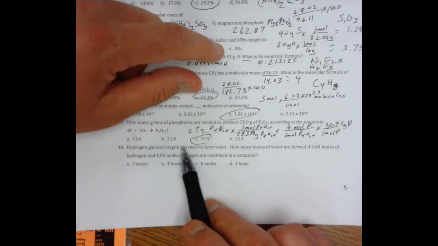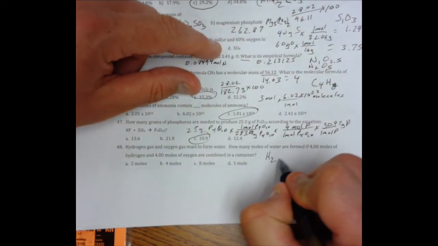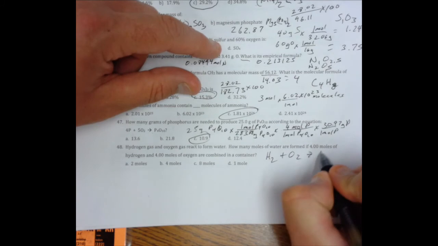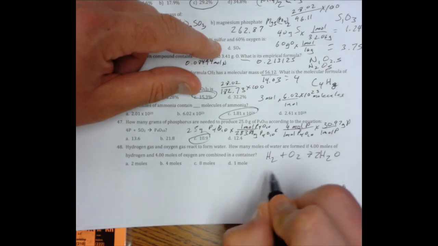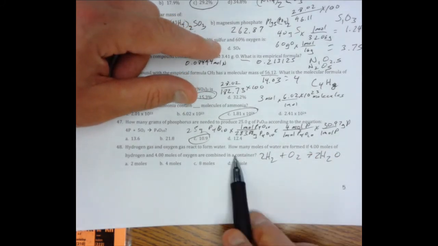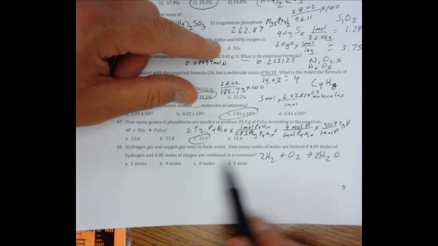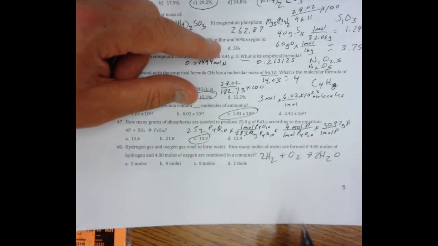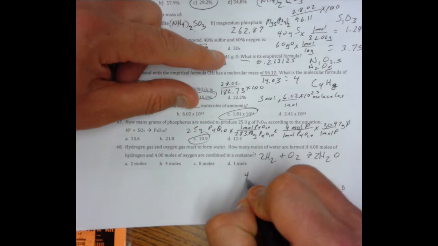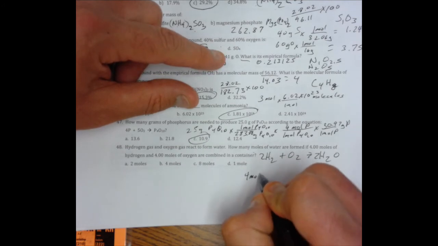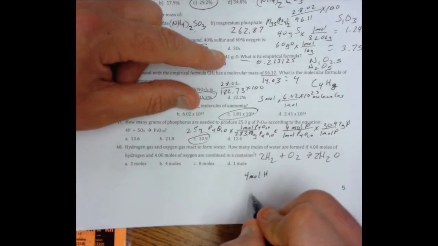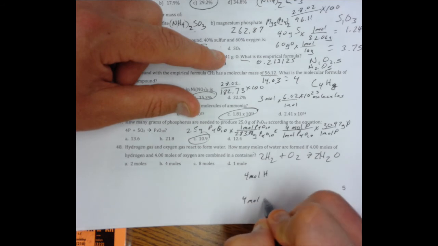Hydrogen gas and oxygen gas react to form water. H2 plus O2 yields H2O. There's 2 of these and 2 of those. How many moles of water will form if 4 moles of hydrogen and 4 moles of oxygen are combined in a container? 4 moles of hydrogen and 4 moles of oxygen.